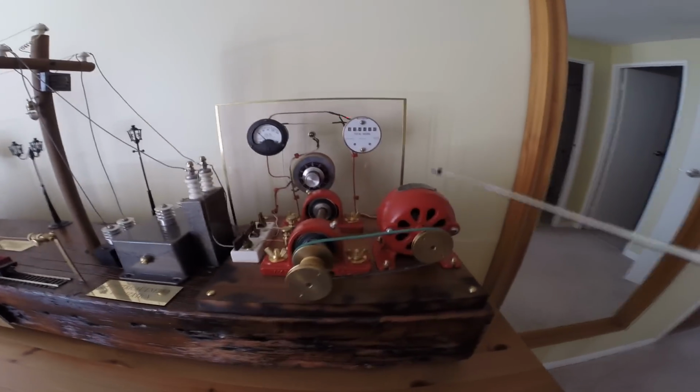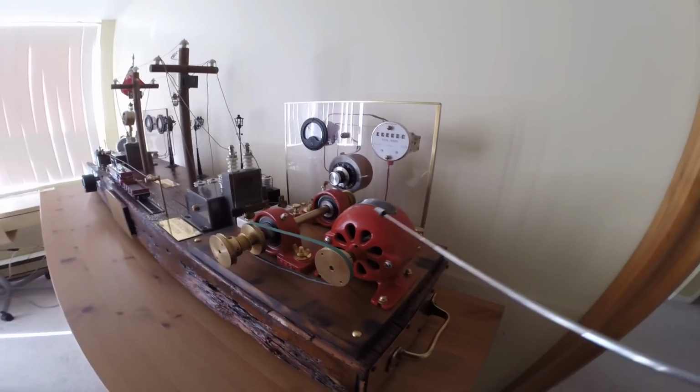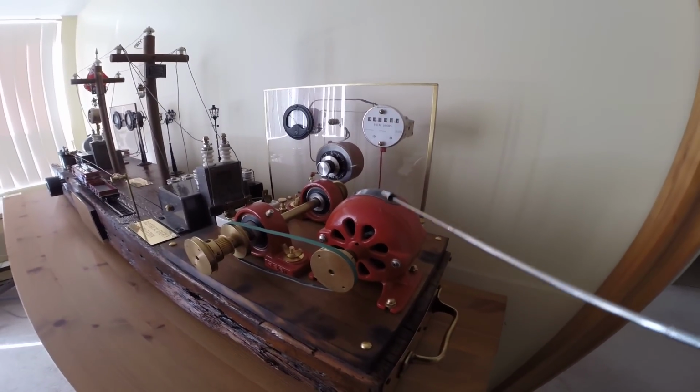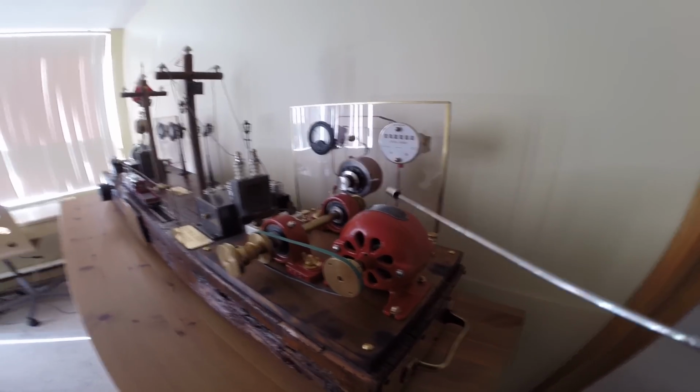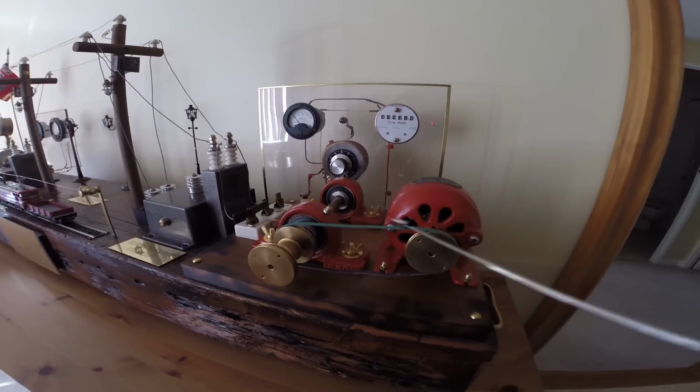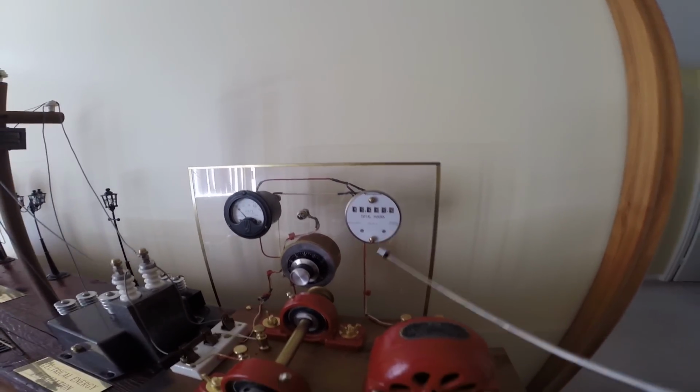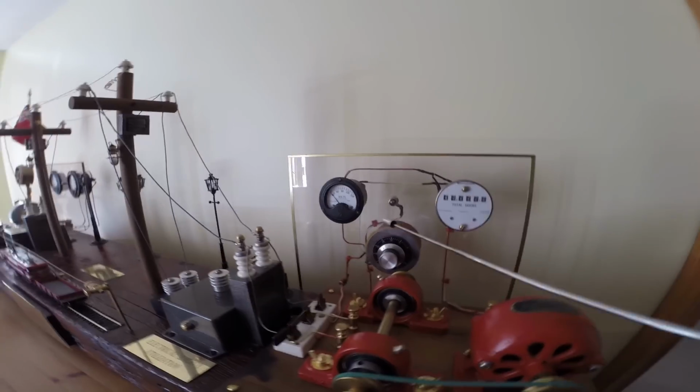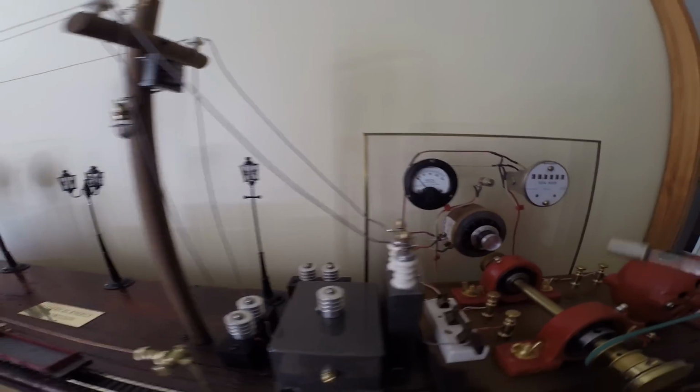So we have here one of the very rare small induction motors from that era. We have shown how the industry works, the total hours spent, volts, and stuff like that.